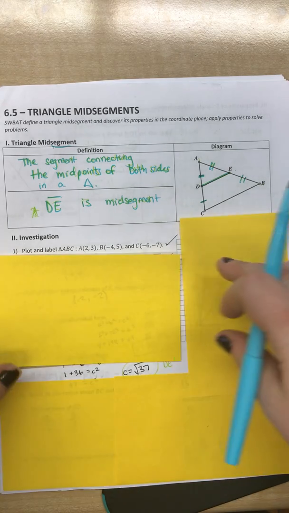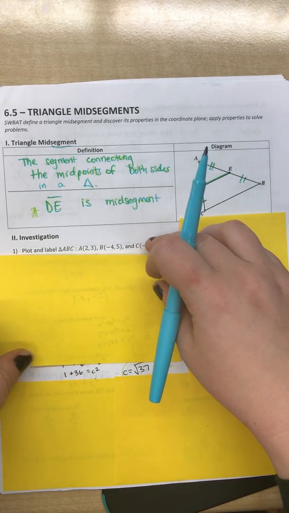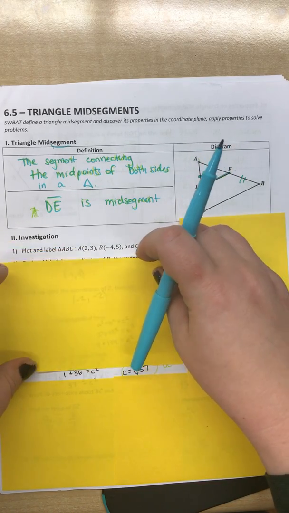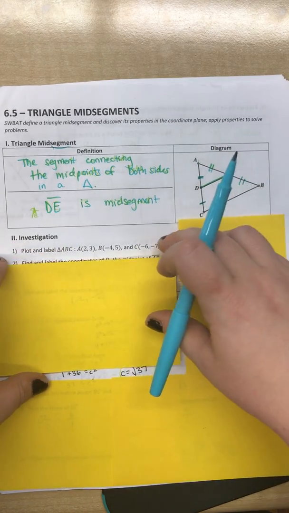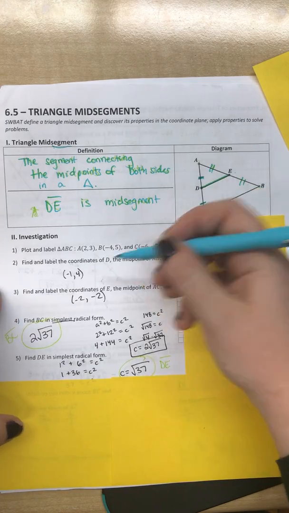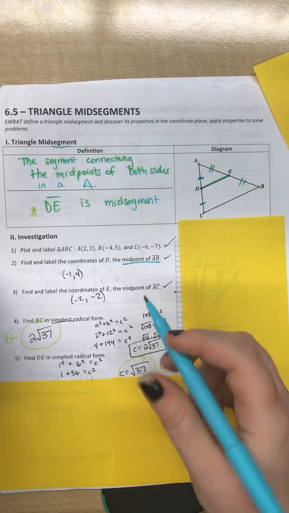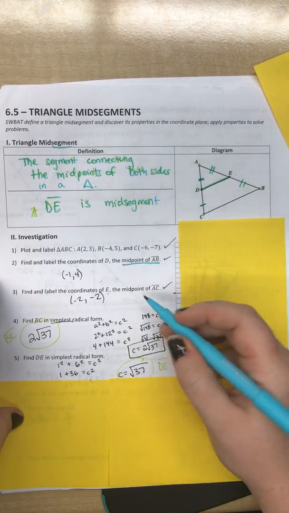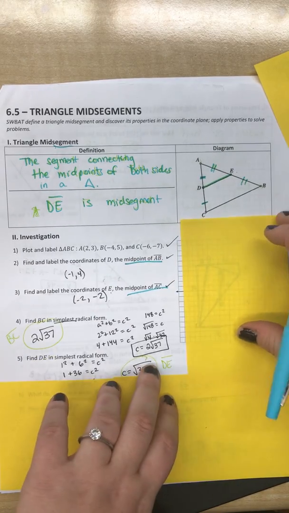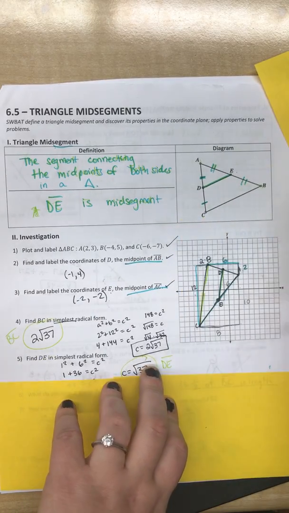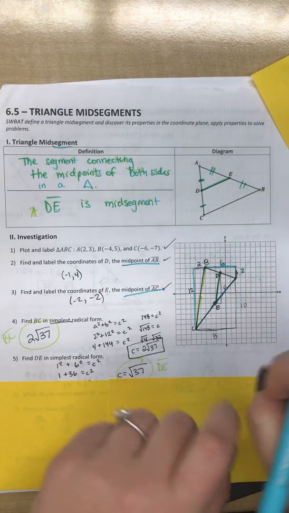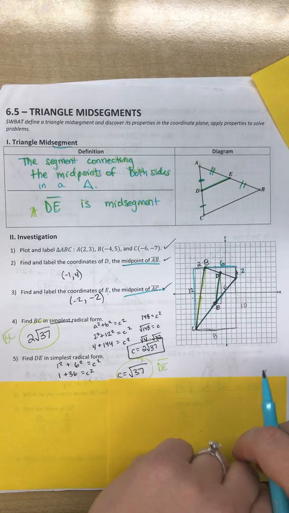Moving on to the investigation, this is going to help us find some properties of the midsegments. So, the first thing is to plot and label your points. Then it's going to ask you to find the coordinates of D, which is the midpoint of AB, and the coordinates of E, which is the midpoint of AC. I've already done that for you here. Take a moment to pause and plot these points for yourself.